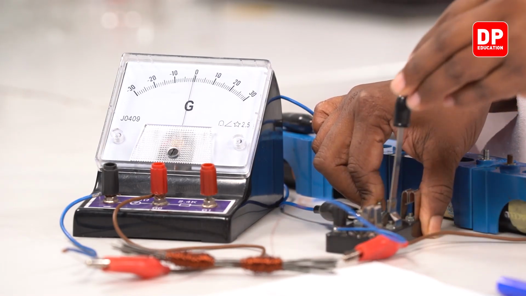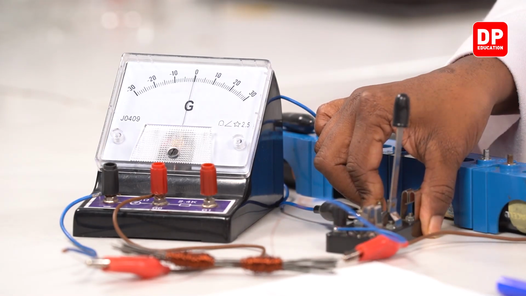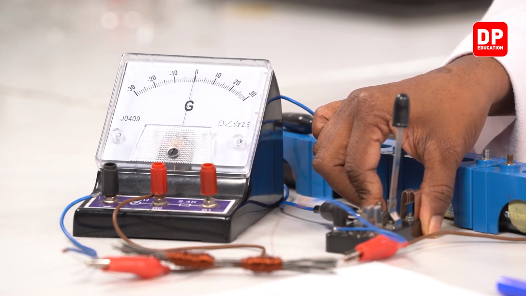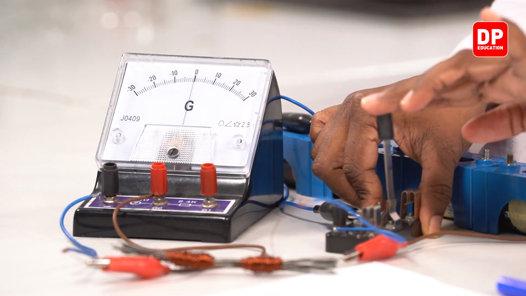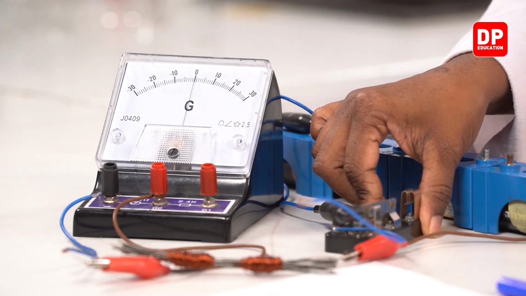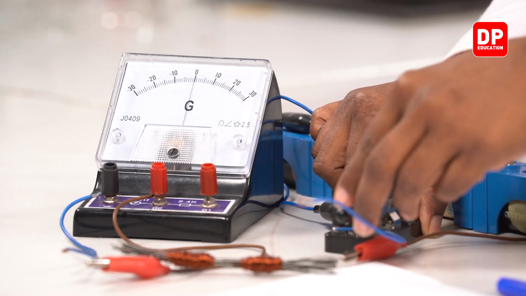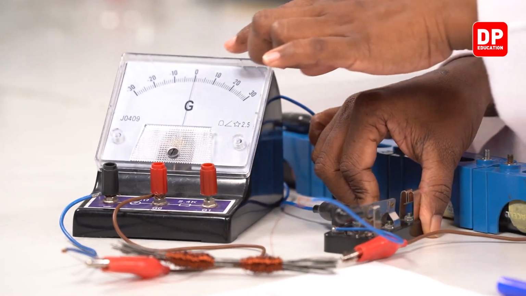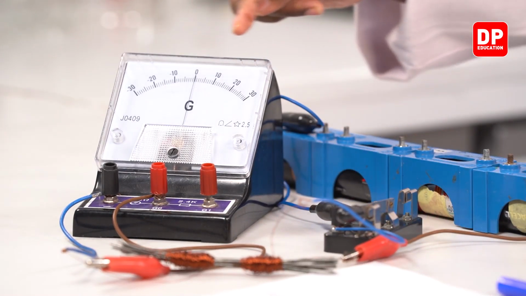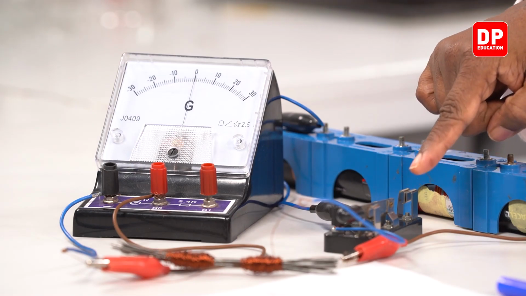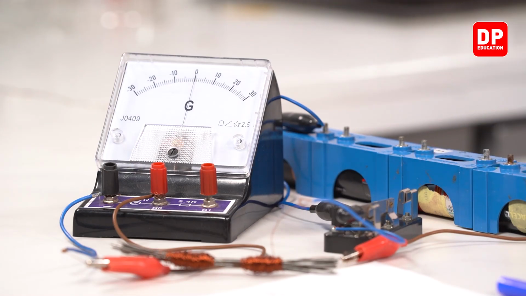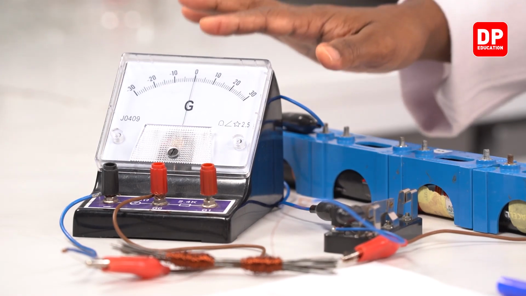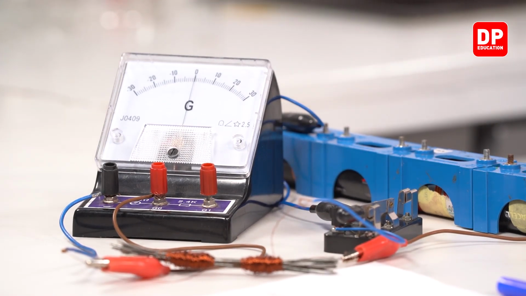I'll do it again. As I close the switch, you have to look at the galvanometer. As I close the switch. Did you all see a deflection there? Now again, if I repeat, you can see as I close, there is a deflection in the positive direction. But now I have the switch closed continuously. Is there any change? No. The galvanometer remains at 0.